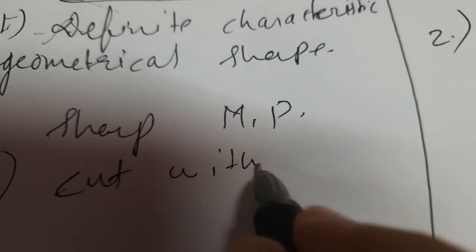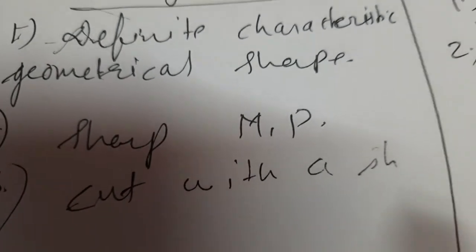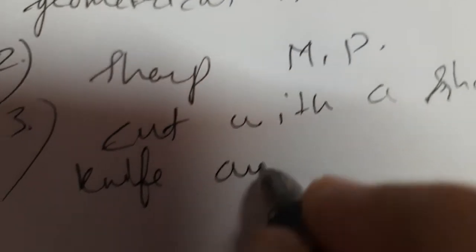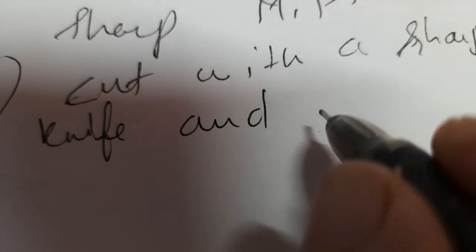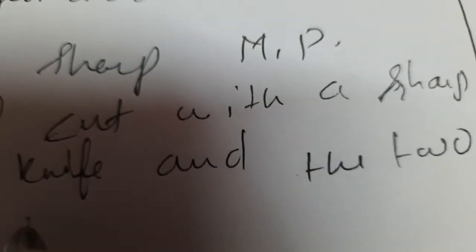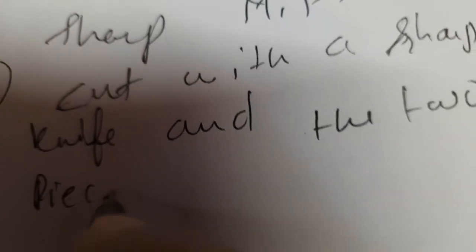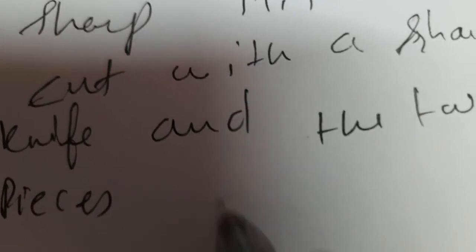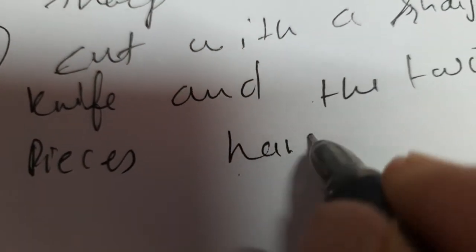Cut with a sharp knife and the two pieces have plain and smooth surface.